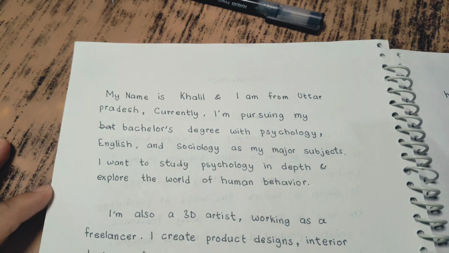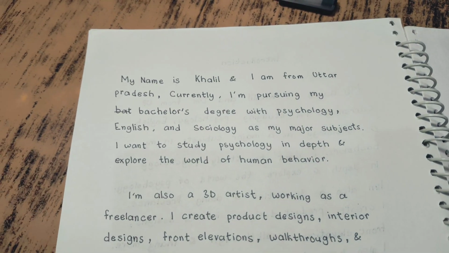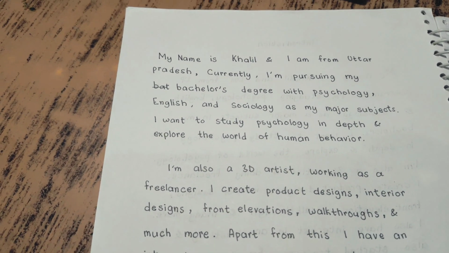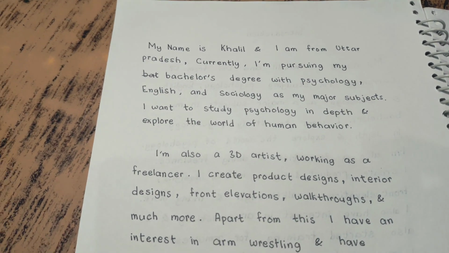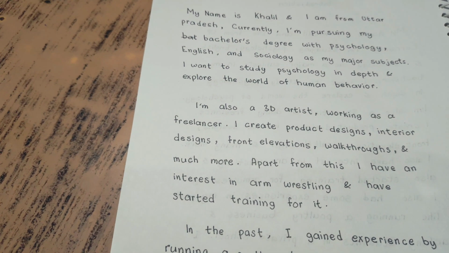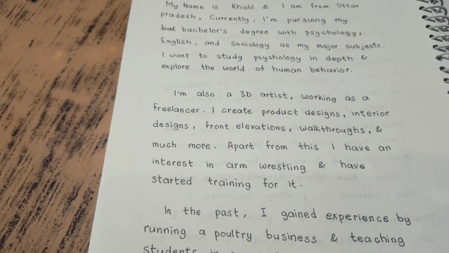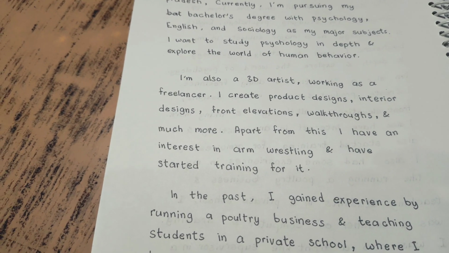So my name is Khalil and I am from Uttar Pradesh. Currently I'm pursuing my bachelor's degree with psychology, English and sociology as my major subjects. I want to study psychology in depth and explore the world of human behavior. That's better. I'm also a 3D artist working as a freelancer. I create product designs, interior designs, front elevations, walkthroughs, and much more. Apart from this, I have an interest in arm wrestling and have started training for it.